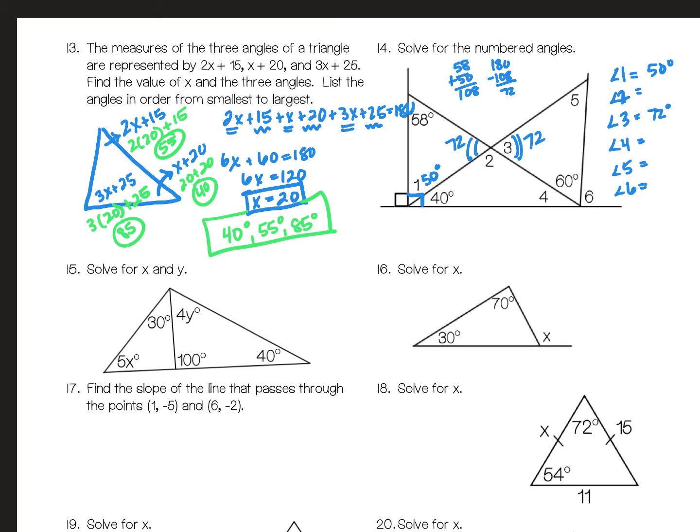So then for angle 2, it's a linear pair with the 72. So to find angle 2, we would take 180 minus 72, and that's 108. And now we're ready to find angle 4. So down here in this bottom triangle, we would have 108 plus 40, which is 148, and then 180 minus 148 gives me that angle 4 is 32 degrees.